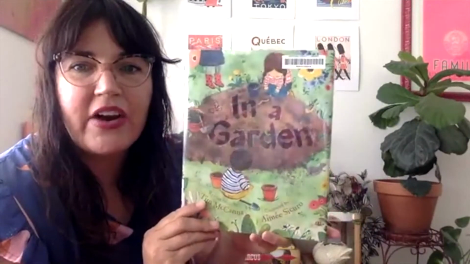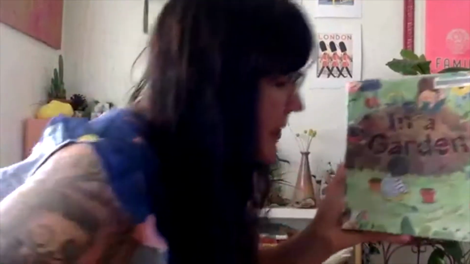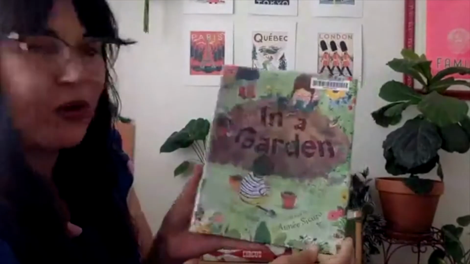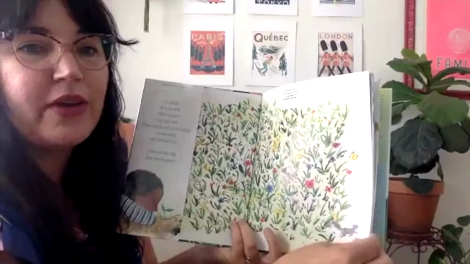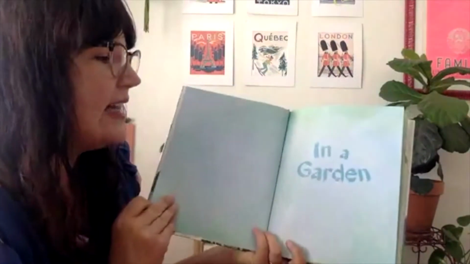That's always a fun song to sing. Let's read our book. We are going to read In a Garden by Tim McCanna and illustrated by Aimée Sicuro. And thank you to Simon and Schuster for allowing us to read this story today.